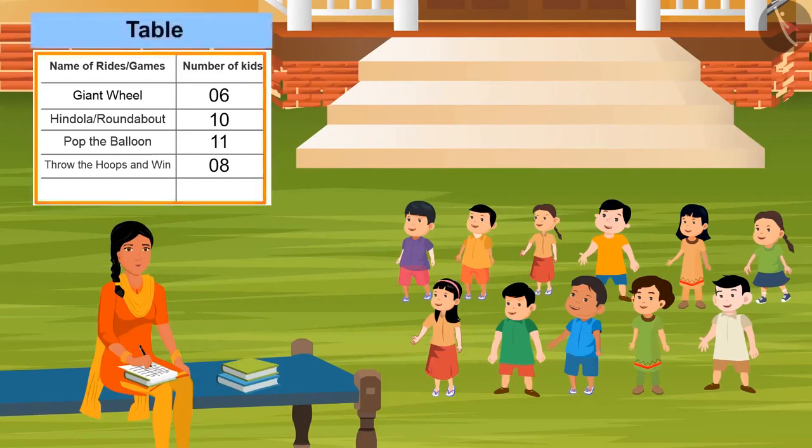I have prepared a list of tables according to your wishes. This will help me to know how many tickets I have to buy for each game. Can you tell how many total tickets we have to buy? 35. Can you tell which game needs the most number of tickets?